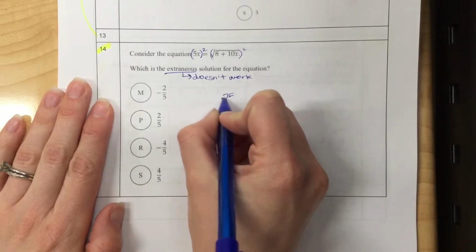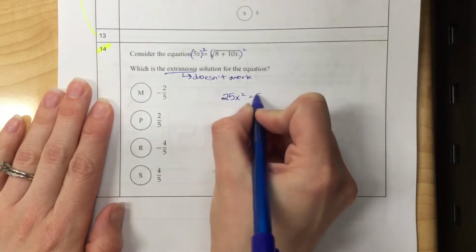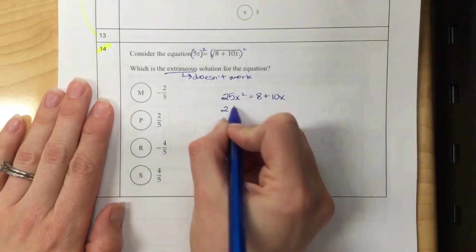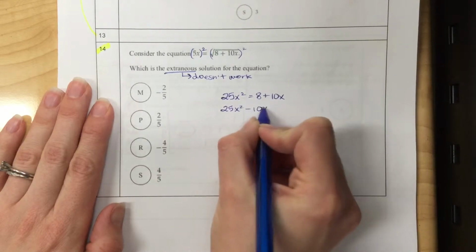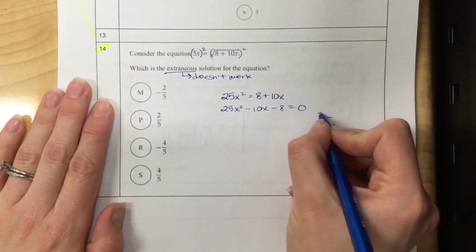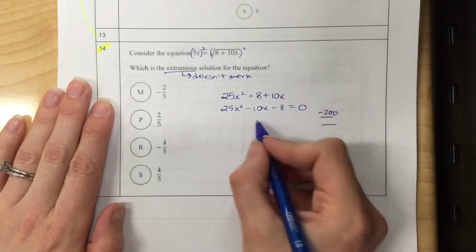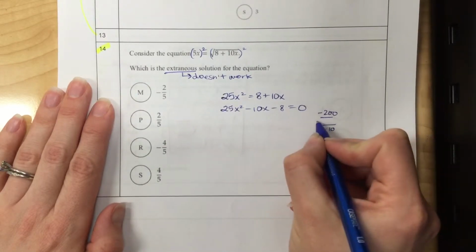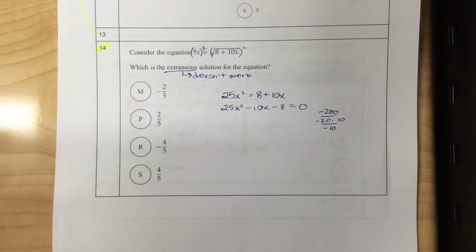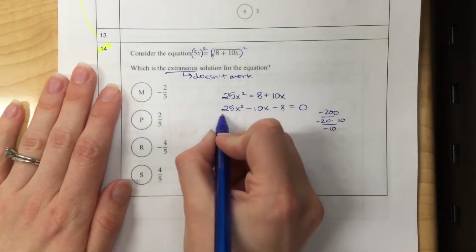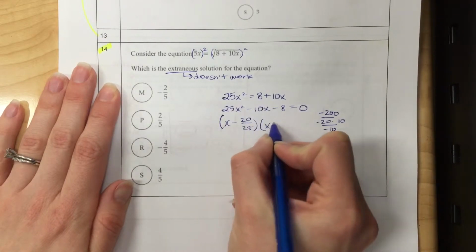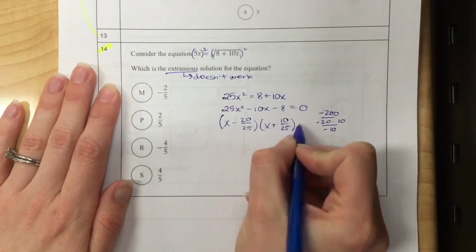that's going to give you 25x squared equals 8 plus 10x. Now we've got x squared, and we talked about that today. It means we need it to equal 0. So I'm going to set this equal to 0: 25x squared minus 10x minus 8 equals 0. Top number, bottom number: 25 times negative 8 is negative 200, negative 10 at the bottom. Those two numbers are going to be negative 20 and positive 10. I know I'm going faster than you can probably think of those numbers, but I feel like you know how to get those. And remember, this is bottoms up. So this is x minus 20 over 25 and x plus 10 over 25.